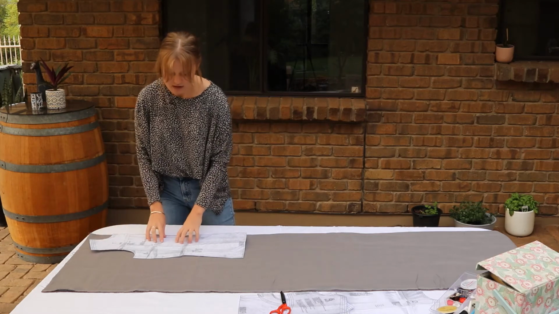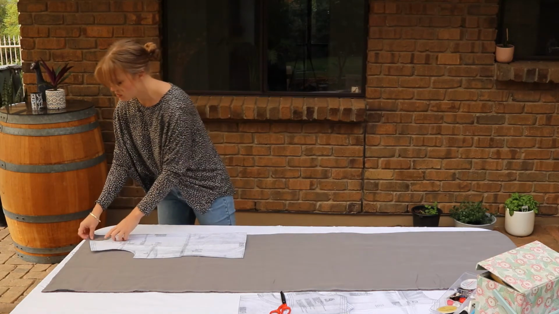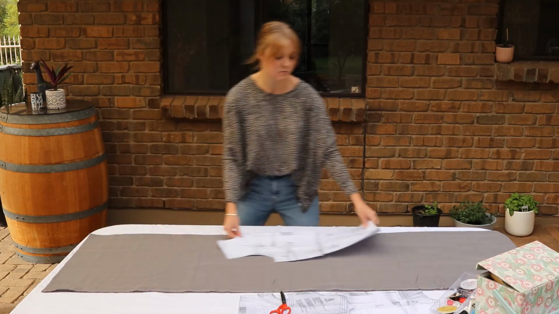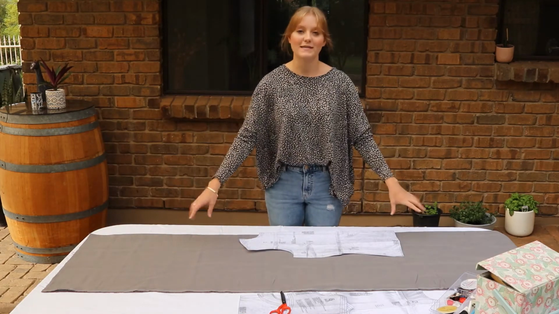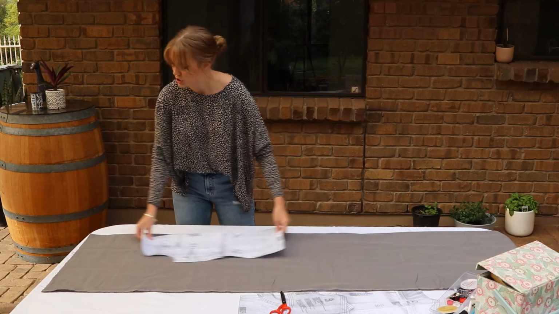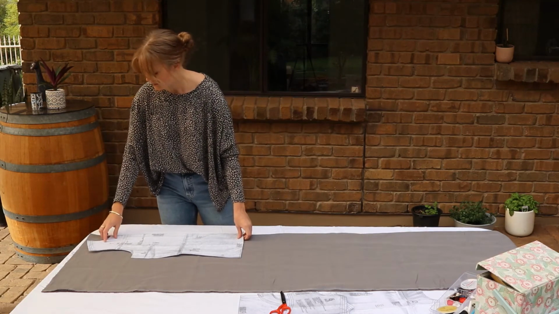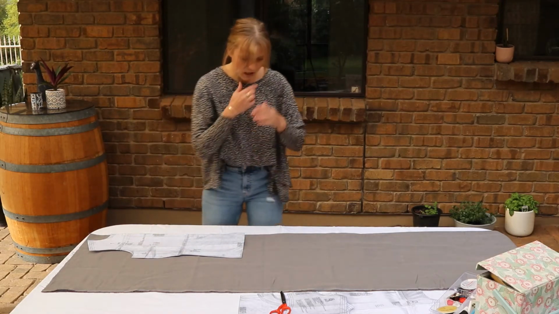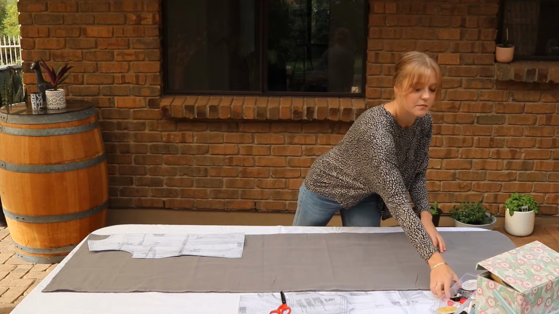We're going to make sure it's on the fold, and we're going to try and use up all of our fabric wisely, okay? We don't want to just pop it in the middle here and have wasted space, all right? We want to try and position it out like a puzzle piece so that we're using all of our fabric and not wasting so much.